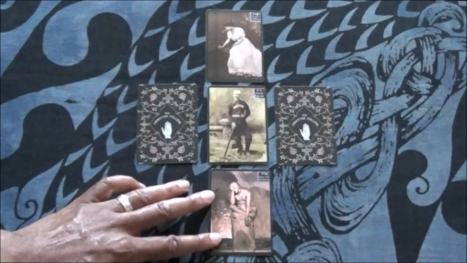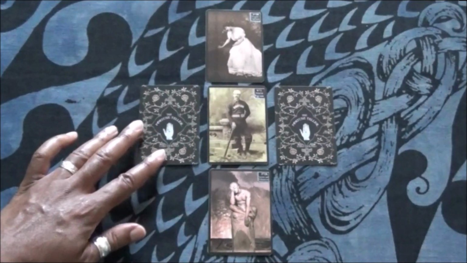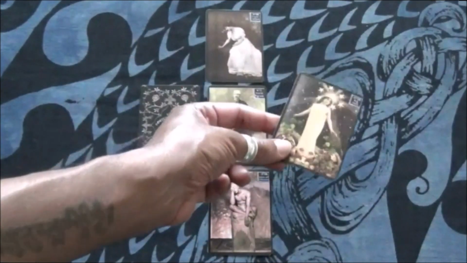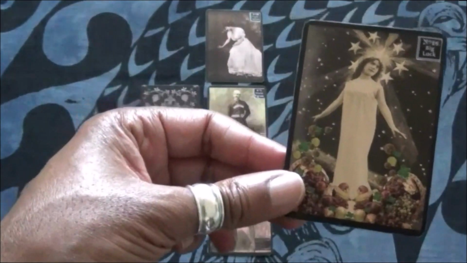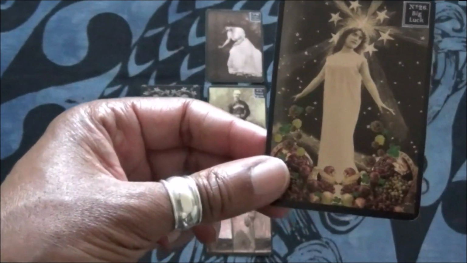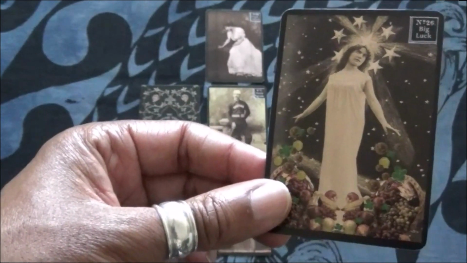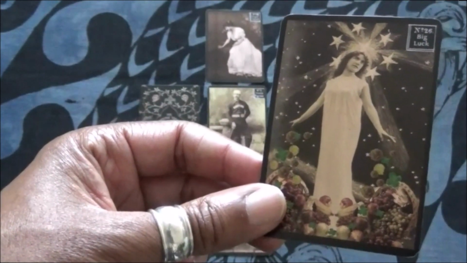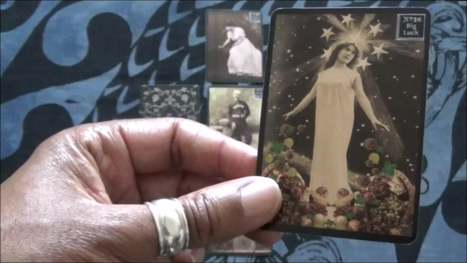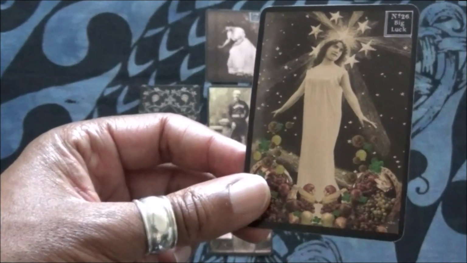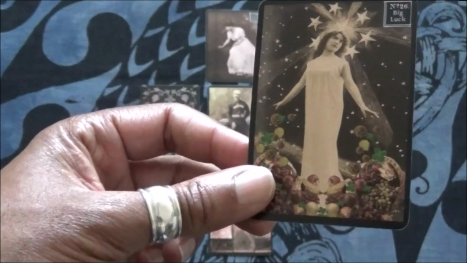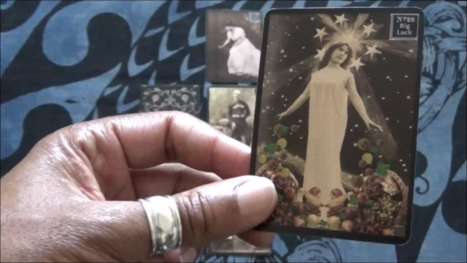So now let's take a look at the card that is behind him. And here we have, oh my goodness. Yeah, so here we have Big Luck, the best card in the deck, right? So Big Luck is so wonderful. It outshines any challenging card. So this card nullifies sorrow and tribulation, right?